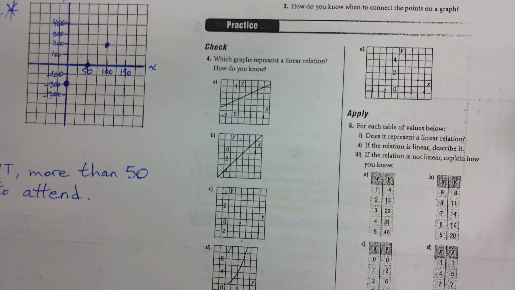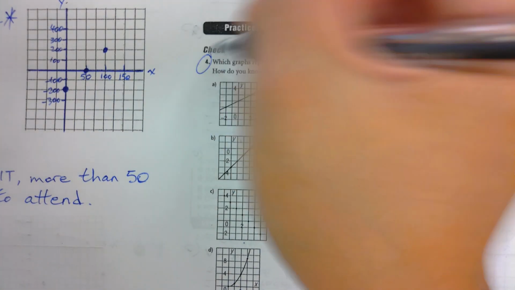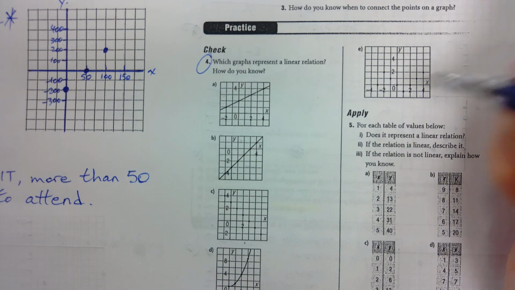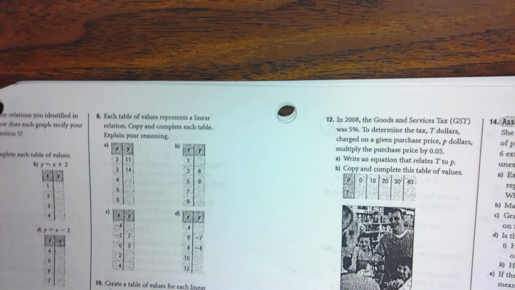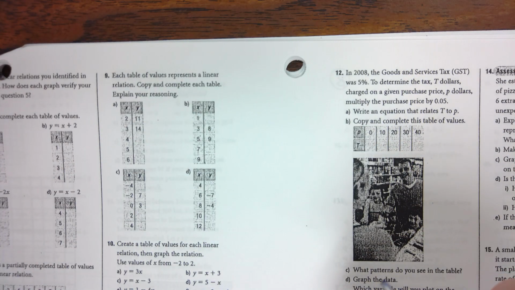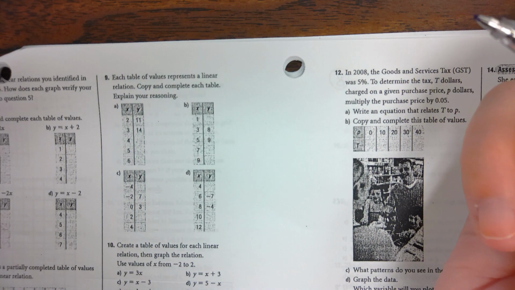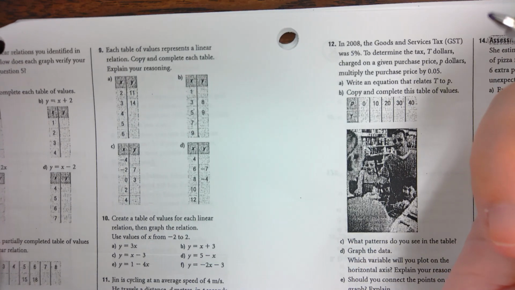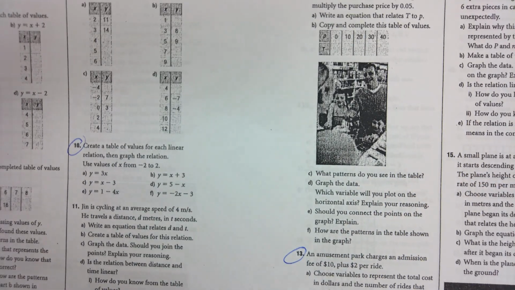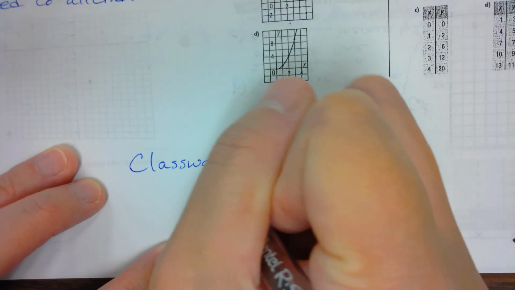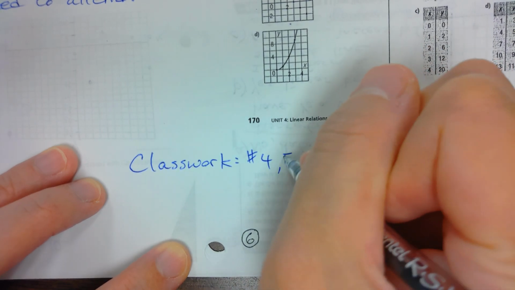Right now I want you to do classwork: numbers 4, 5, 10 and 13.